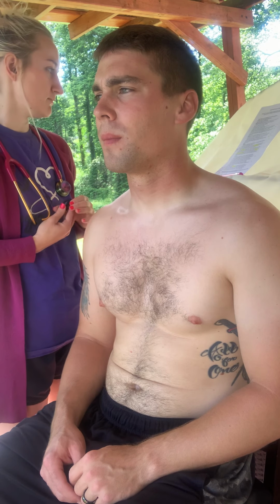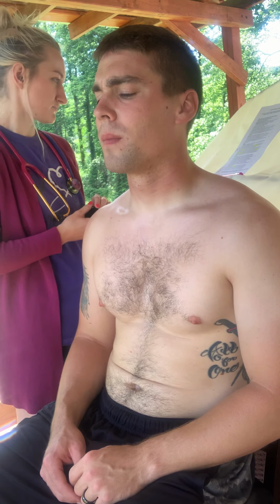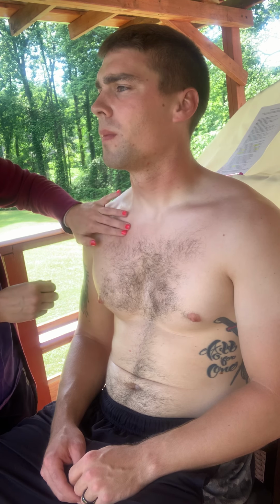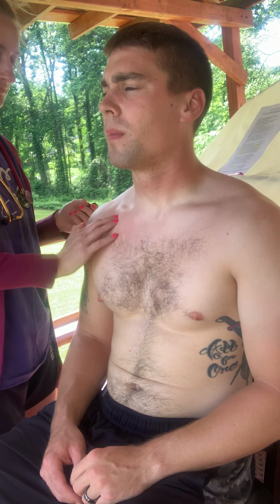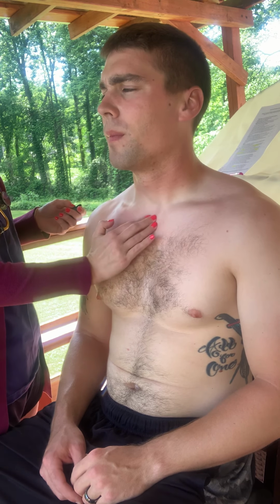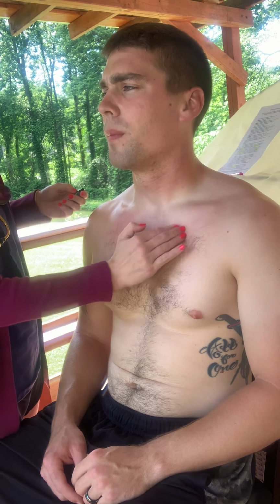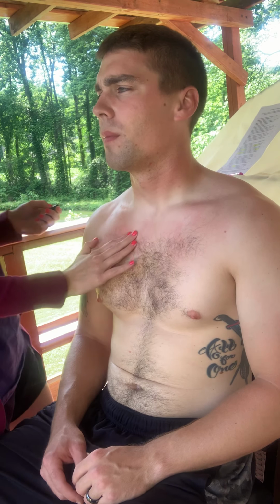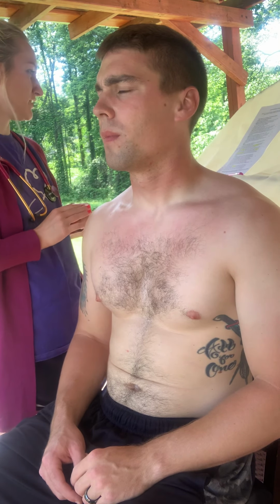And so now we're going to palpate the areas, and we're going to be looking for any tenderness, and we're going to test for expansion and tactile fremitus. So I'm just going to palpate, and I'm palpating for any crepitus, any air bubbles, any tenderness or discomfort the patient might be in.